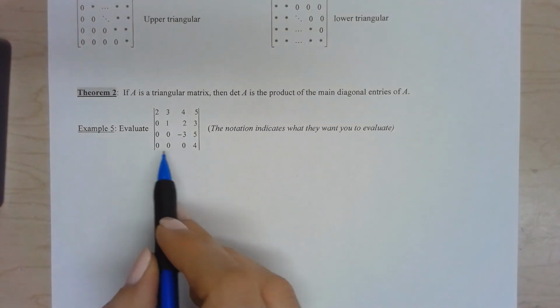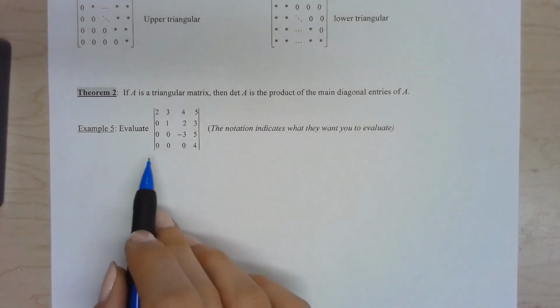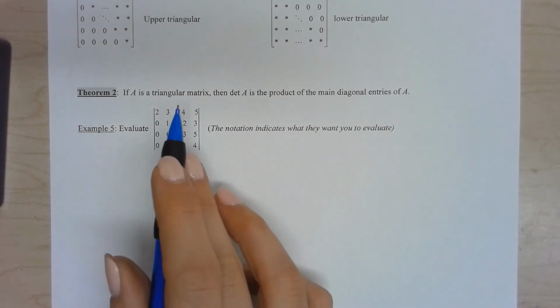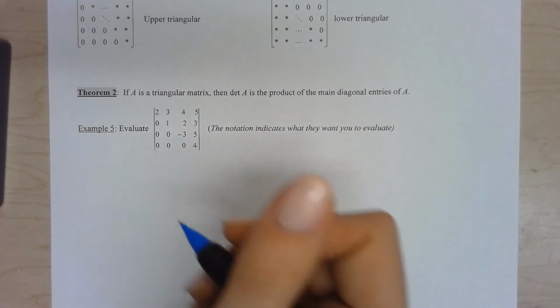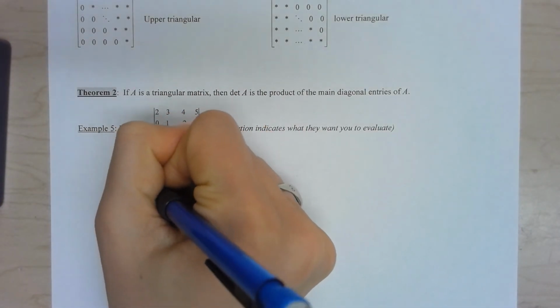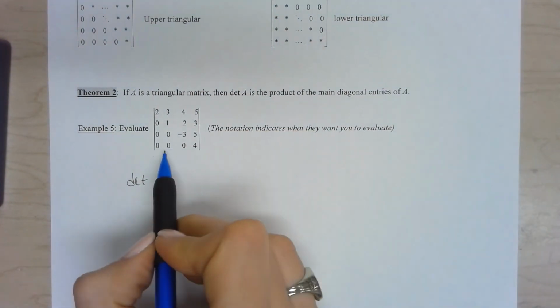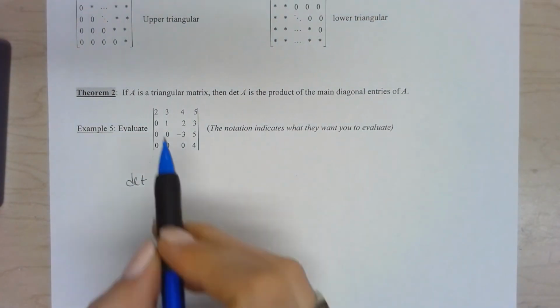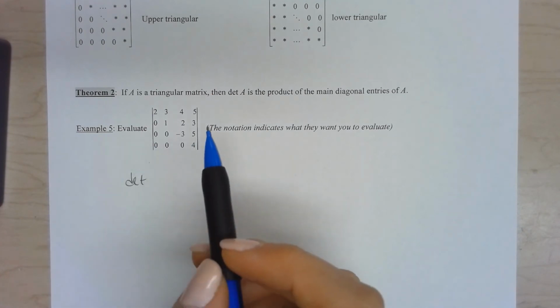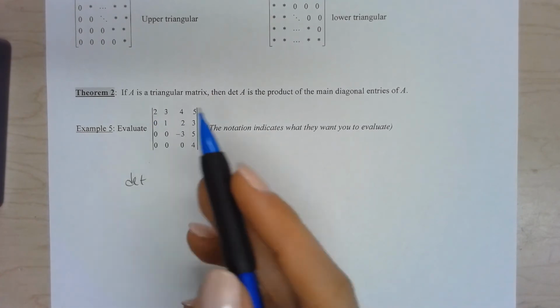And notice the notation, the note I left you is that this is in the straight line instead of brackets, so that means they want me to take the determinant. So the determinant, and we could go down column 1, or also across row 4, or down column 2, but column 1 starts with a 2.